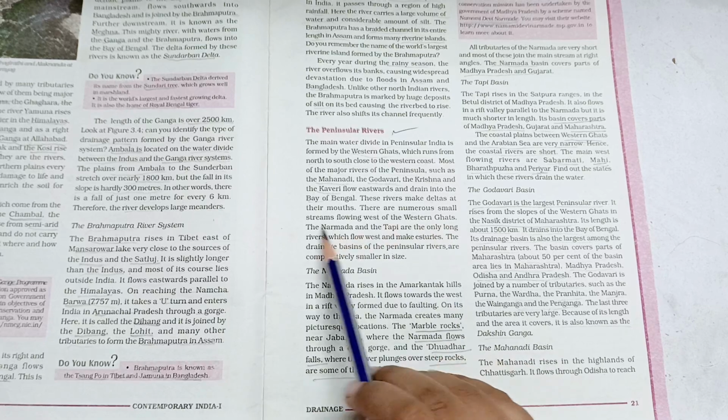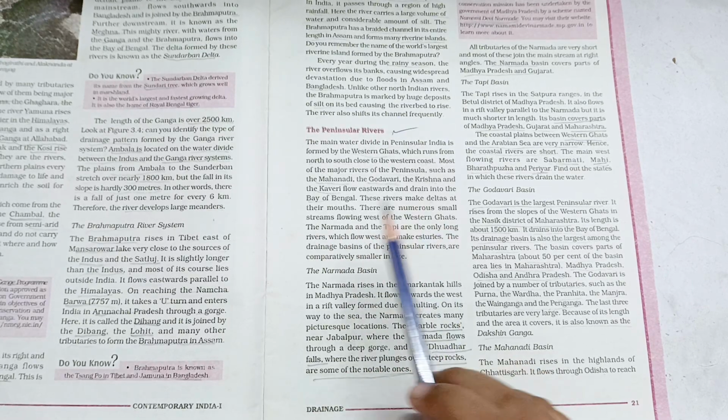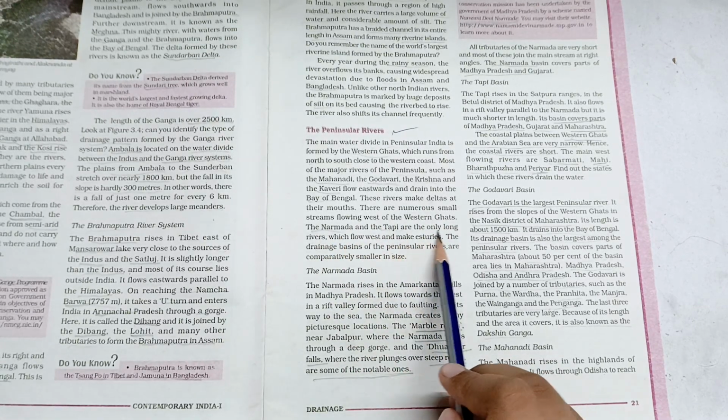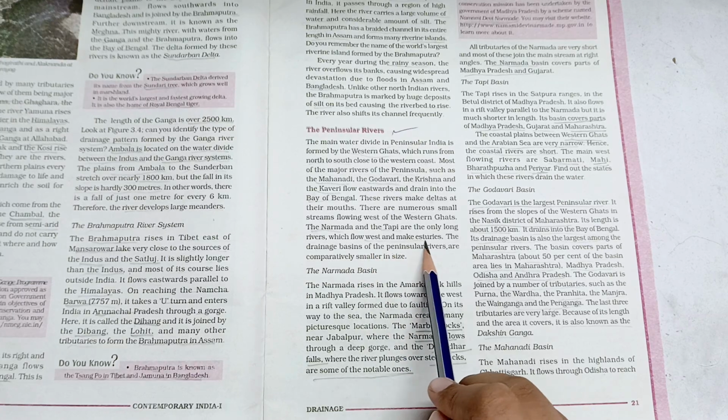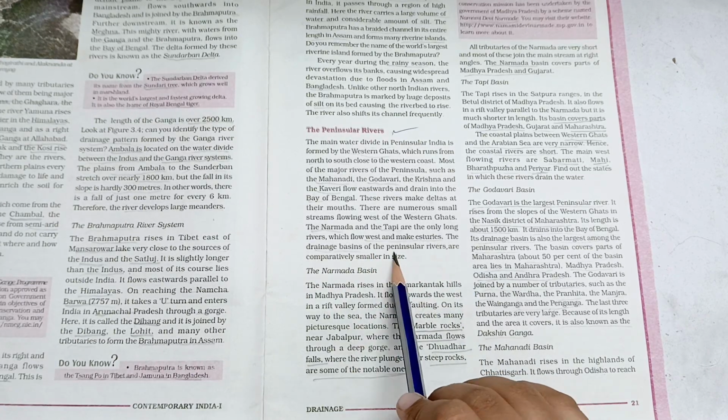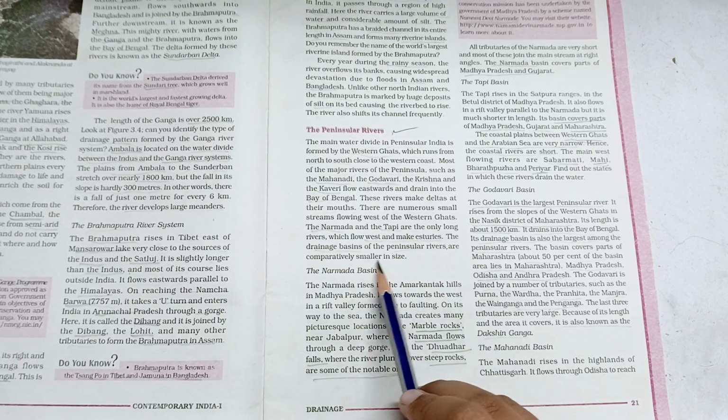There are numerous small streams flowing west of the Western Ghats. The Narmada and the Tapi are the only long rivers which flow west and make estuaries. The drainage basin of the peninsular rivers are comparatively smaller in size.